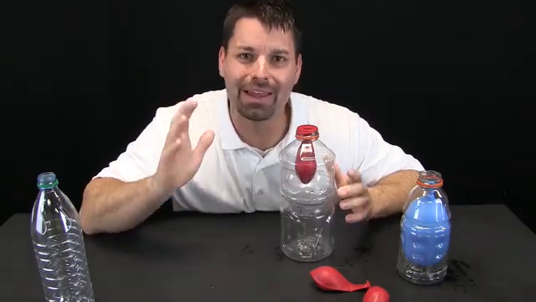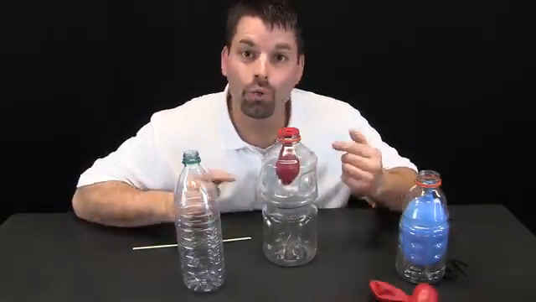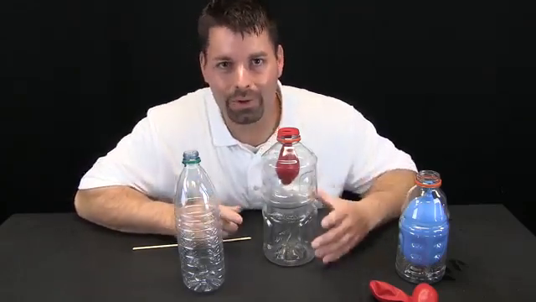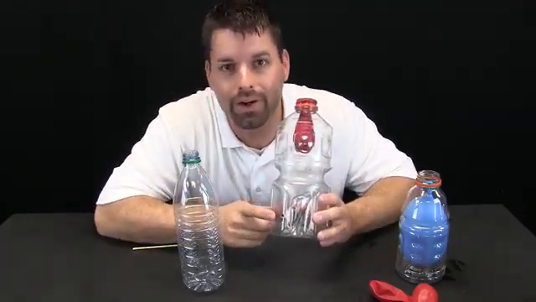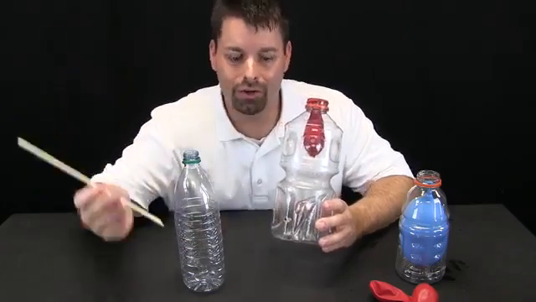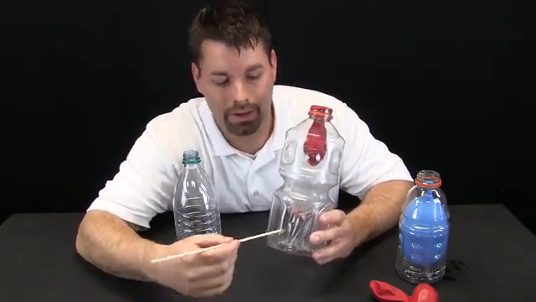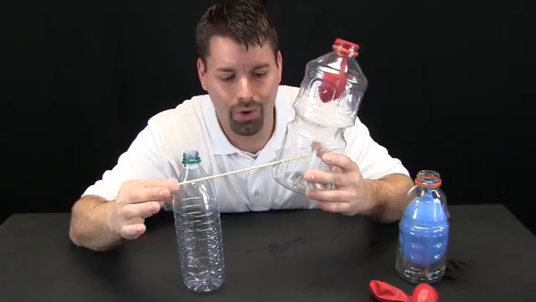It sounded like air was moving. Air actually was moving. Well, how is that air able to move? Well, if you look carefully down here, there's a hole in the bottle. I'll show you with this little stick. The stick actually can go through the hole.